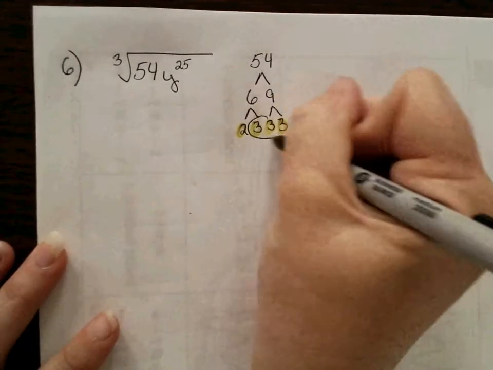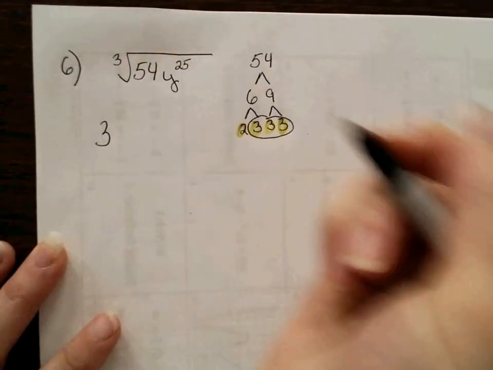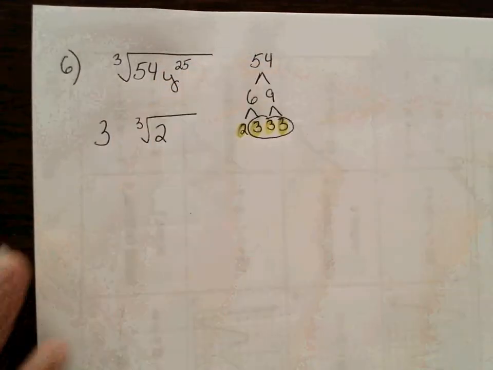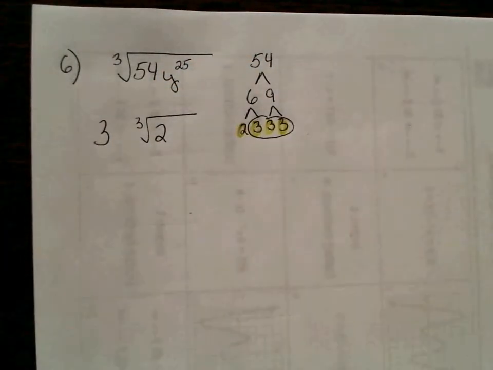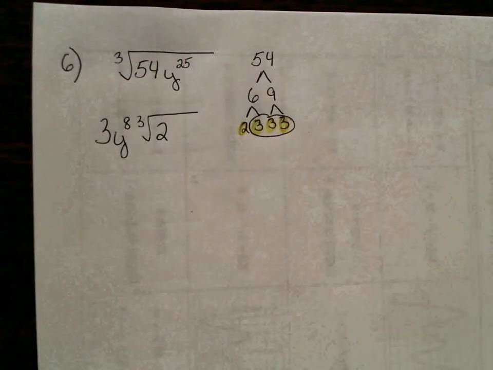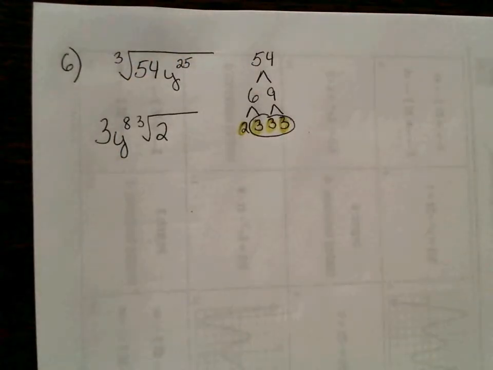Okay, do I have any grouping of 3? Okay, so there's one group of 3s that is going to come on the outside, and what's going to be left on the inside? A 2. Okay, now we have y to that 25th. If you want to put 25 y's across your paper and group them, you can do that. We're going to try it the other way. So if you need your calculator, pick up your calculator. How many times does 3 go into 25? So in other words, 25 divided by 3. 8. So on the outside, I'm going to have y to the 8th.